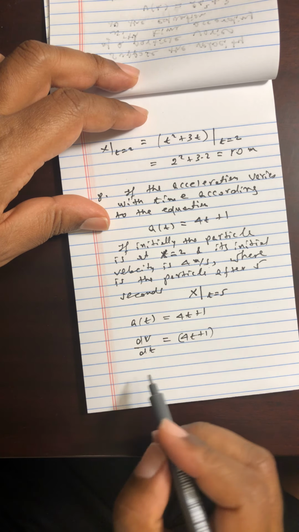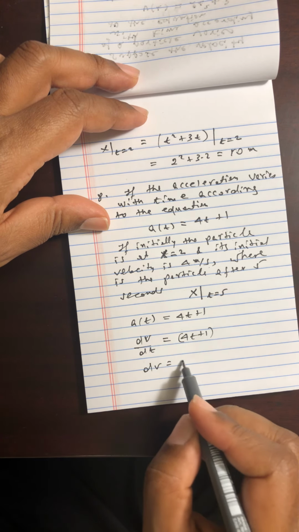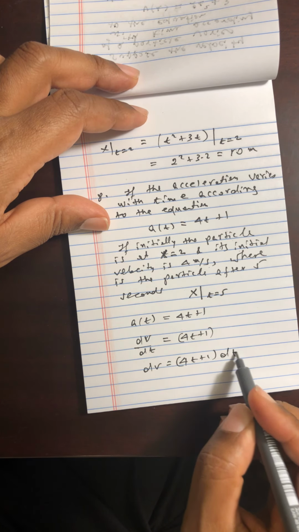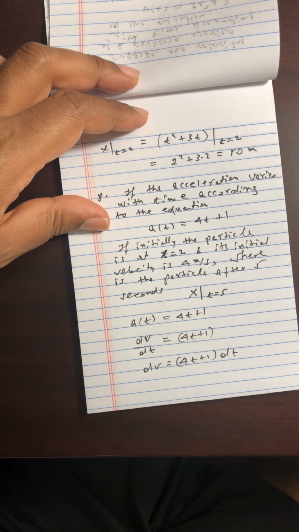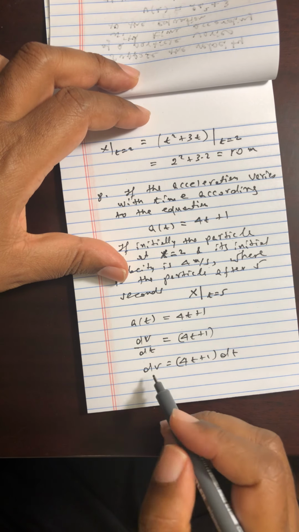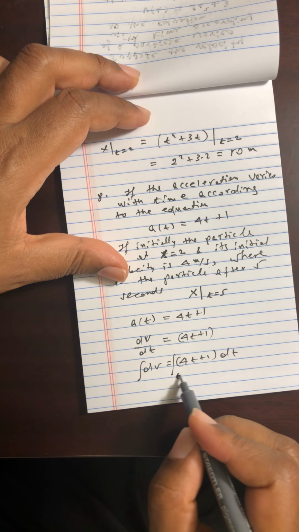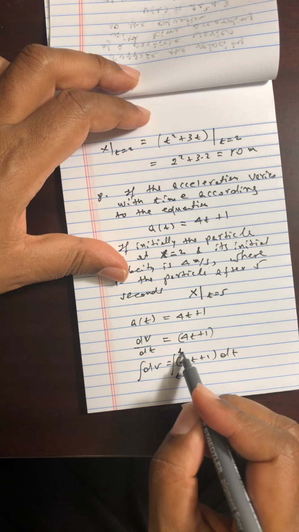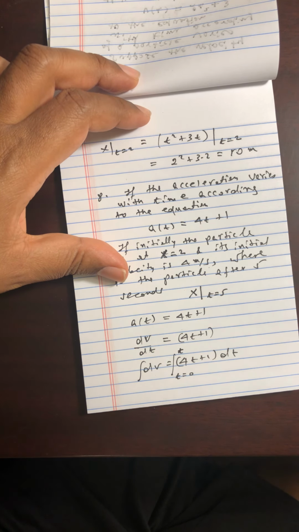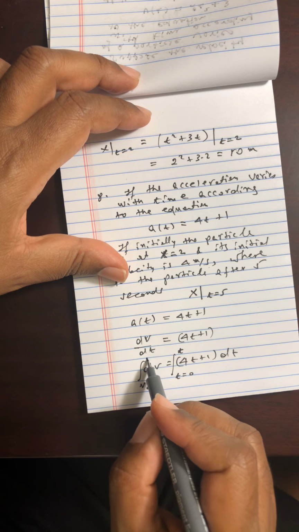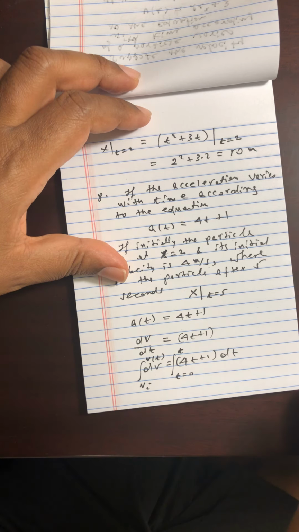That means dv equals, let's cross multiply, (4t plus 1) times dt. Let's integrate both sides. This goes from t equals 0 to t. This goes from initial speed vi to the velocity as a function of time.